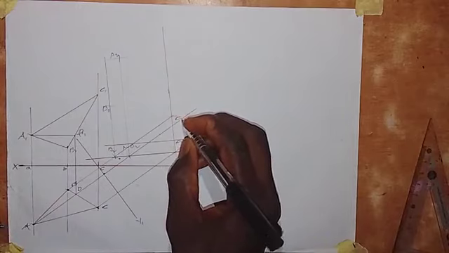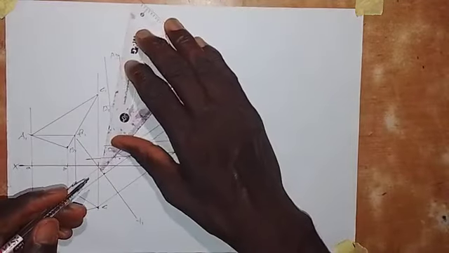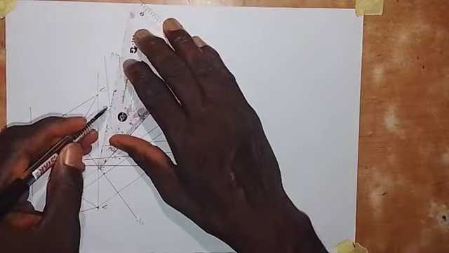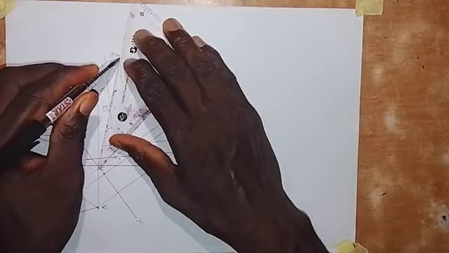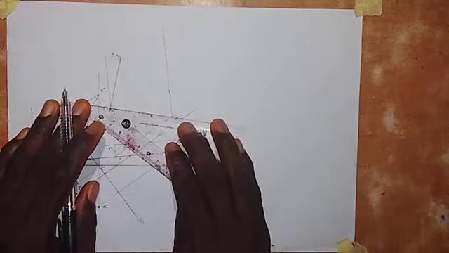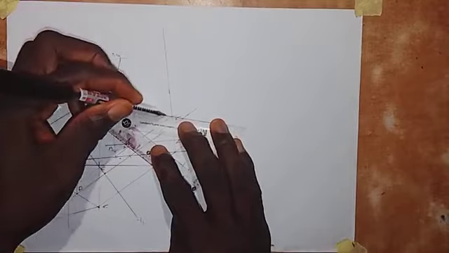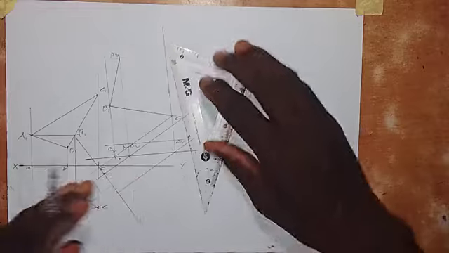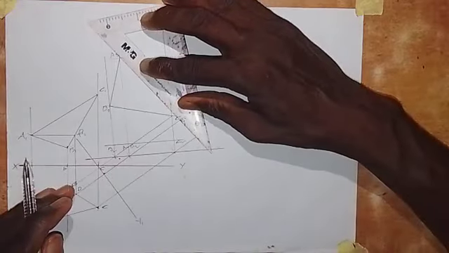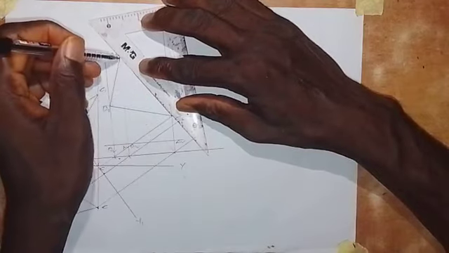Now we are going to join these points together. Let's join A3, B3 together. It goes like this. So we have this now. Then join B3, C3 together. So join this together. Then join A3, C3 together, which goes like this. So we have this joined together.